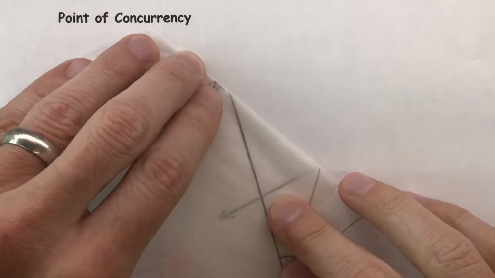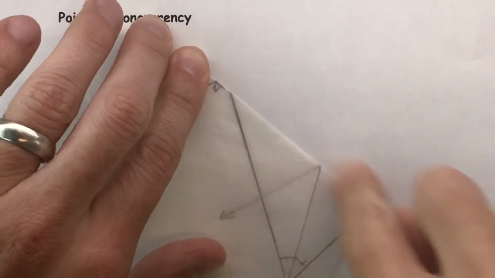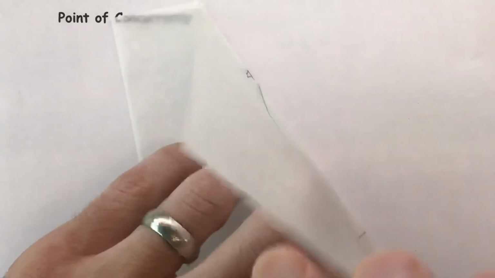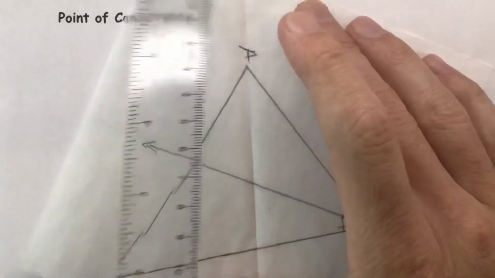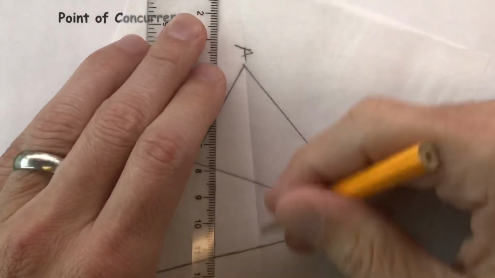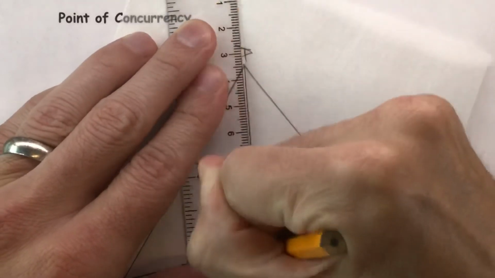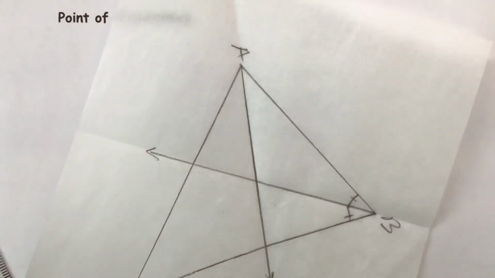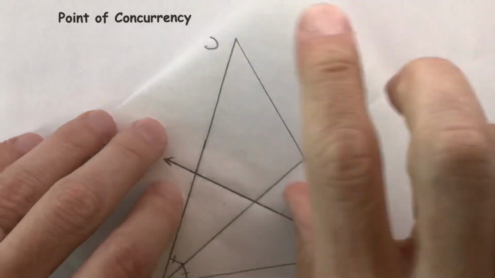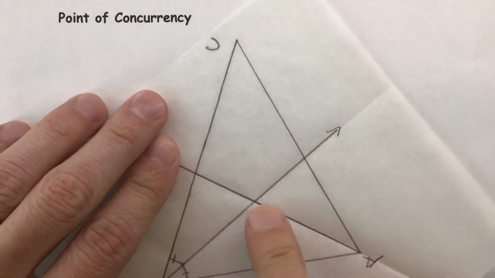I'm going to repeat the process over here with A. Fold side to side, just make sure I go through the vertices. Get an angle bisector, which of course will cross the other one. No surprise to that. But what will be interesting here is that the angle bisector at C will also meet that spot.